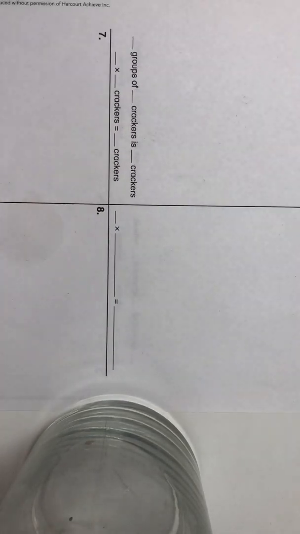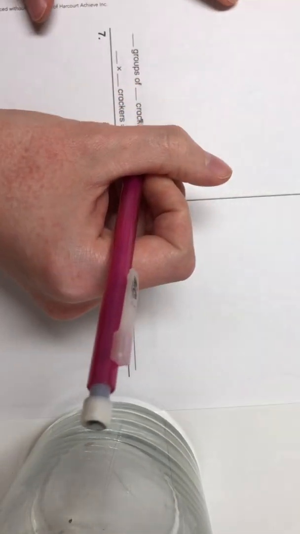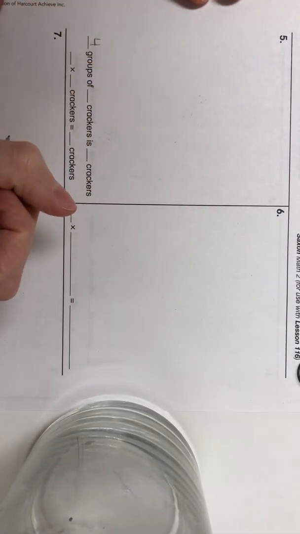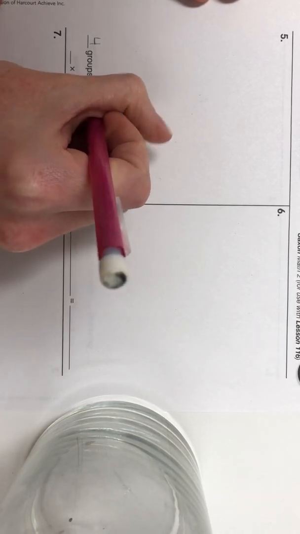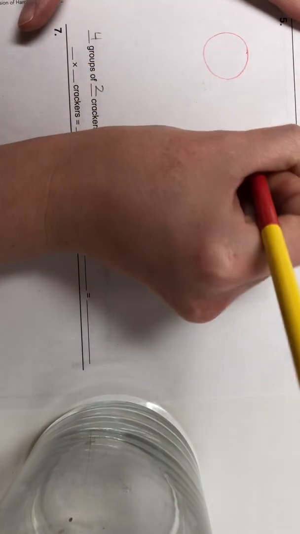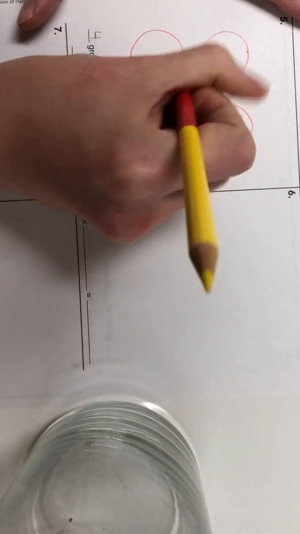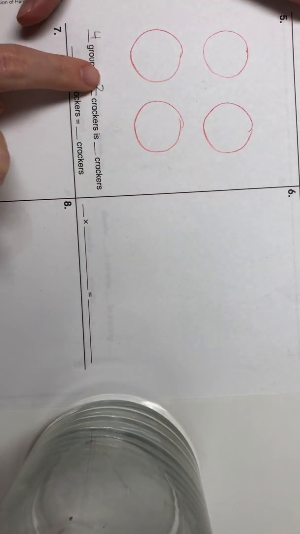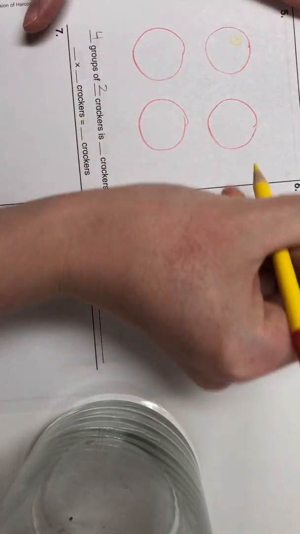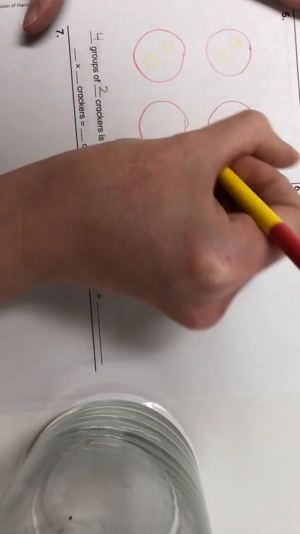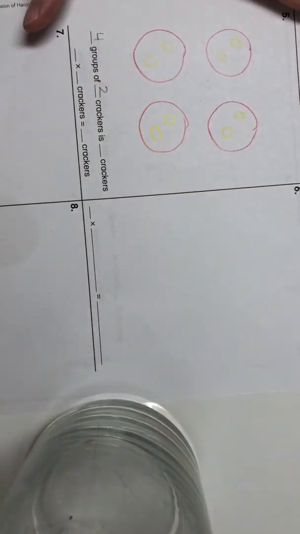Okay. So we're on number 5. We're going to do 4 groups of 2 crackers. So let's draw that before we get our answer here. So if I have 1, 2, 3, 4, and each one's going to have 2. So can you see that? 1, 2, 1, 2, 1, 2, 1, 2. Make sure you guys can see those.